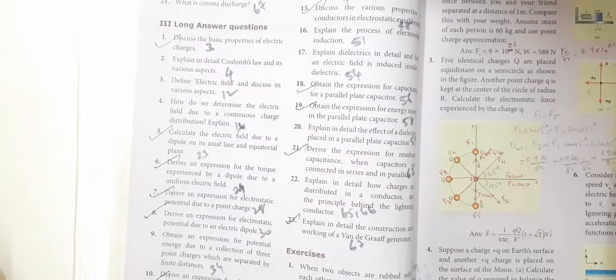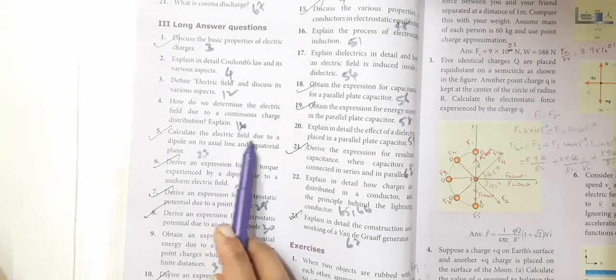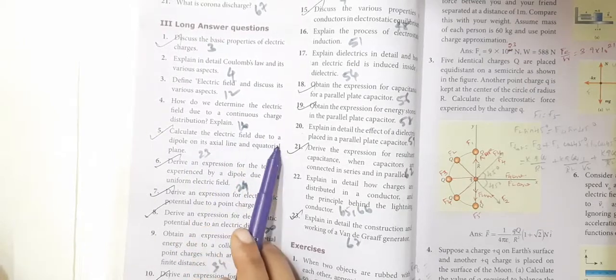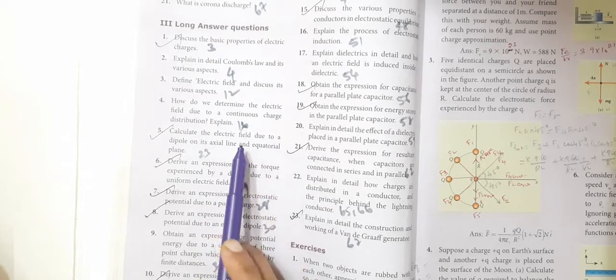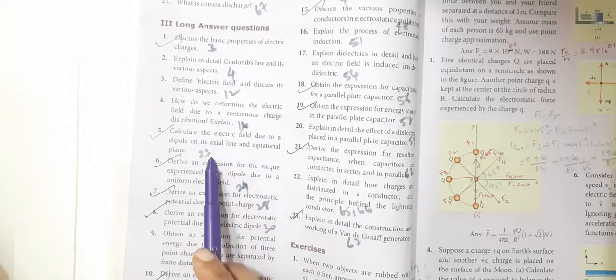Next question is a very important question. Calculate the electric field due to a dipole on its axial line and equatorial line. Actually, they can ask these as two different questions. One is axial line and another one is equatorial plane. Okay, this is in page number 23. Very important and frequently asked question.